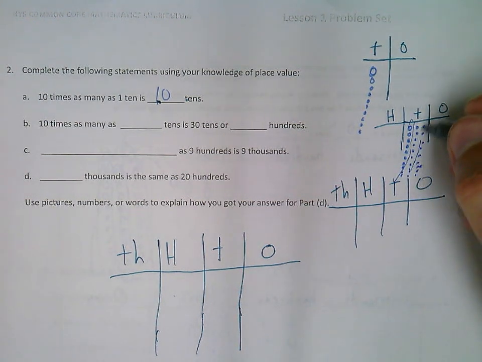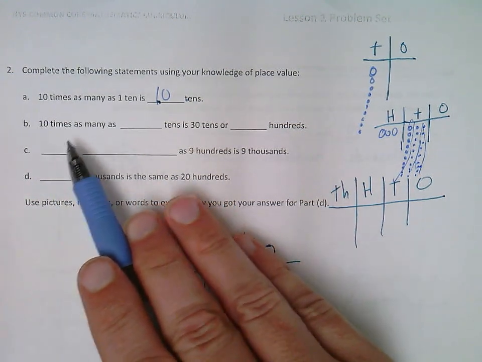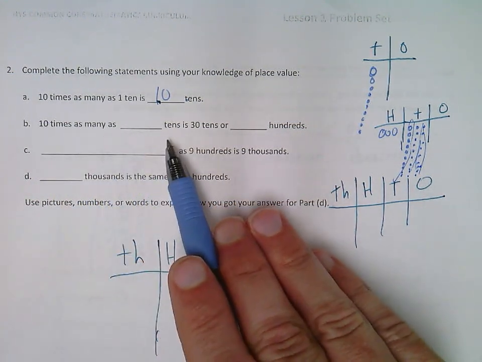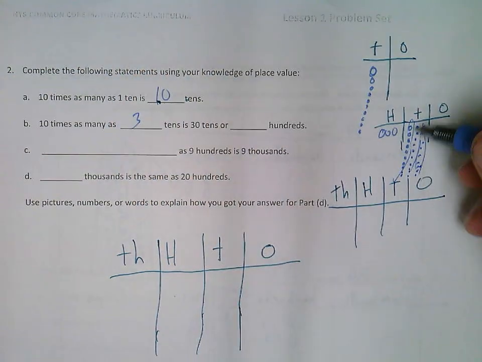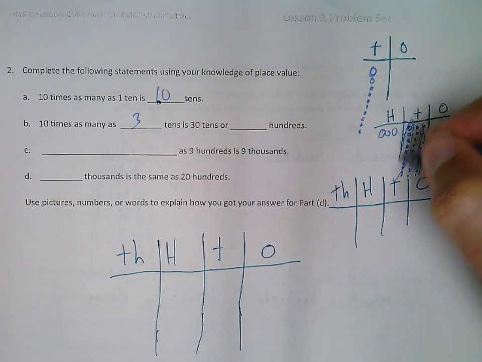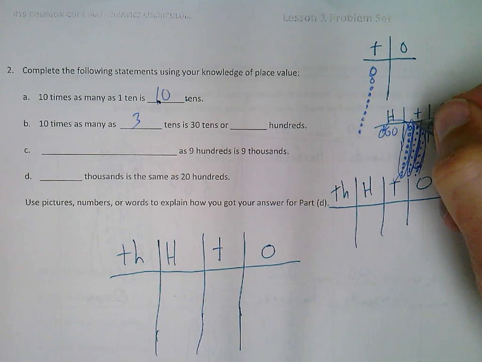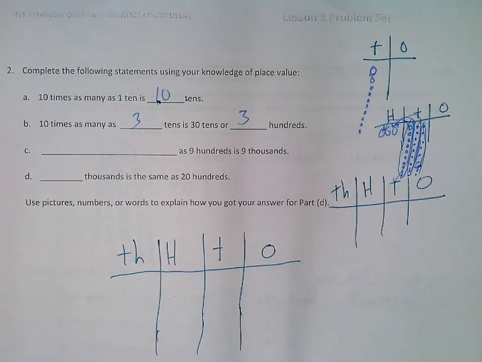1, 2, 3 groups of 10 tens, which would give me 3 hundreds. So 10 times as many as 3 tens is 30 tens. So we had 3 tens, and if we multiplied them by 10, it would give us our 30 tens, and we could put each one of those groups of 10 over to the hundreds place to give us 3 hundreds.